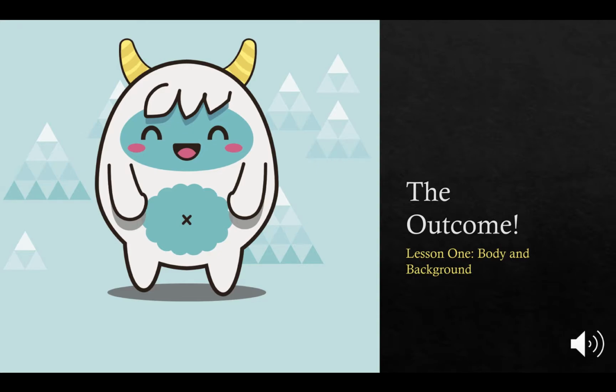Just going to go over a few of the basics of Adobe Illustrator and what we will be creating in class, so you guys can come prepared. This is our Yeti that we will be creating. Sorry about my mini fridge. So this is just lesson 1. We're going to go over the body and the background, so nothing too serious.